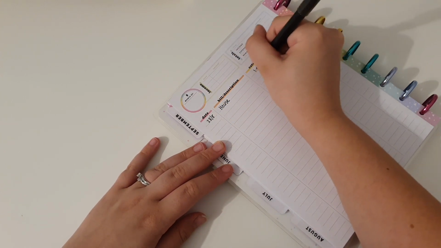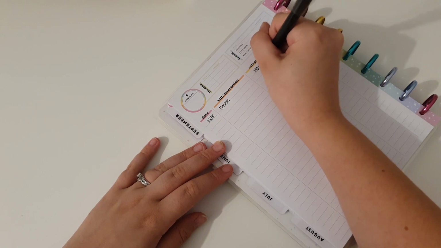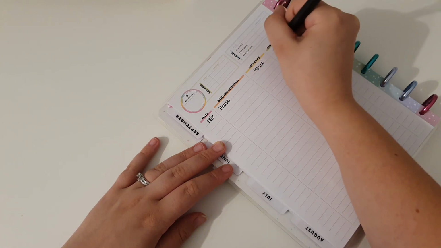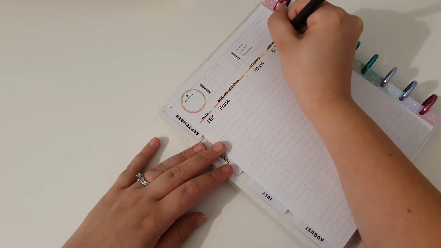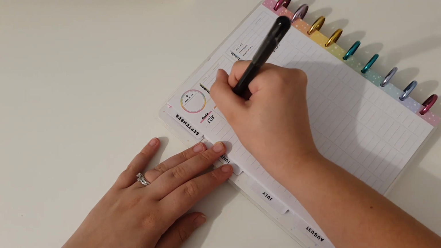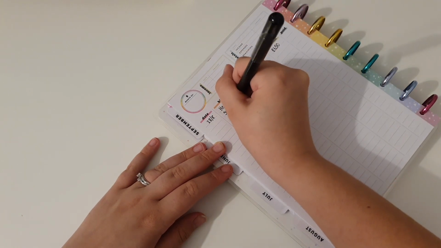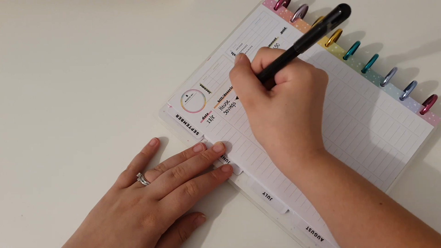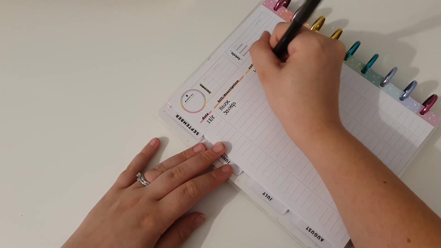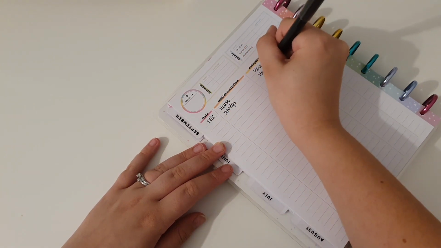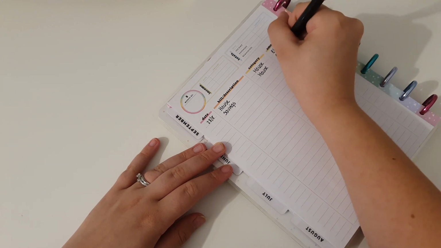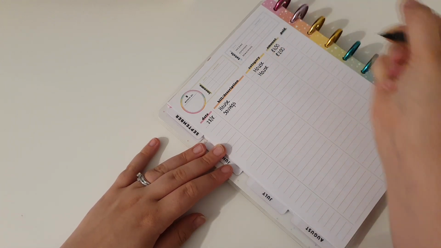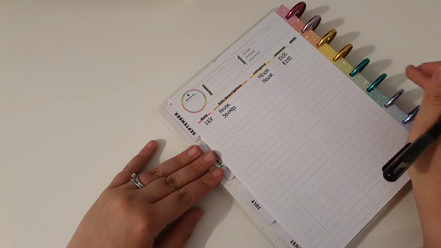I'll just categorise that as house 2, and that is £6.50. I'm also going to put savings as well, because I always do that, and it tends to be the same amount. This month it's going to be 200.